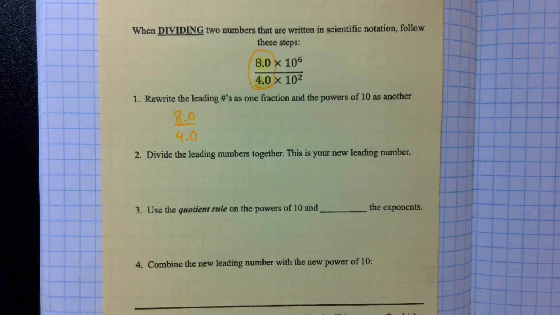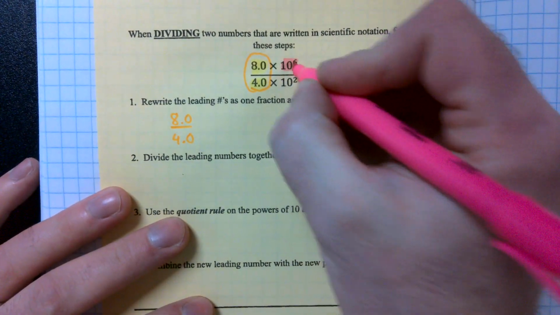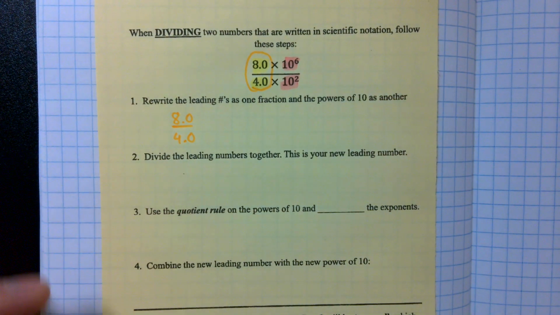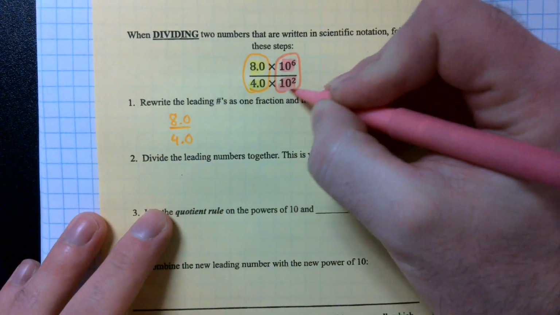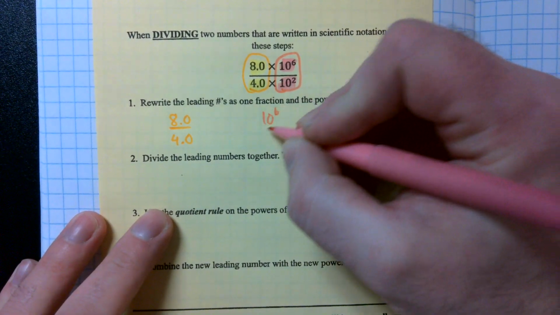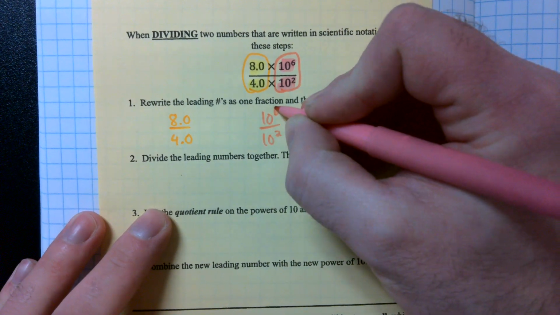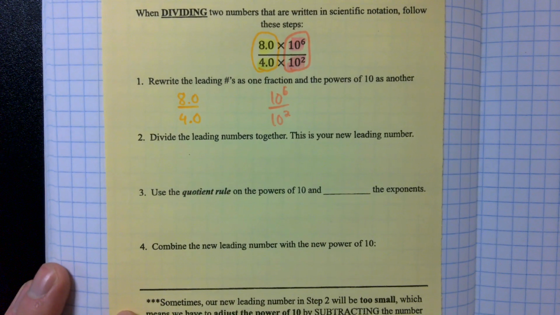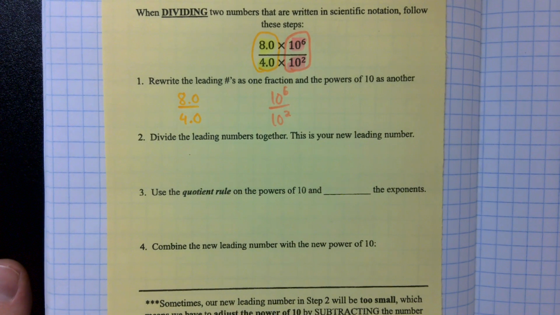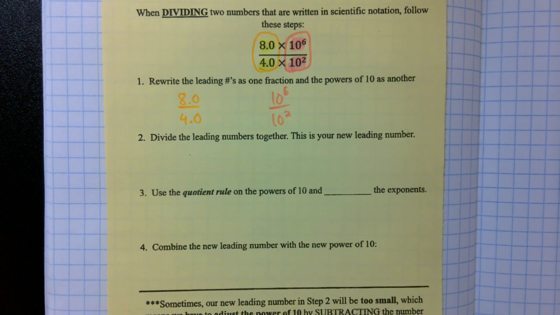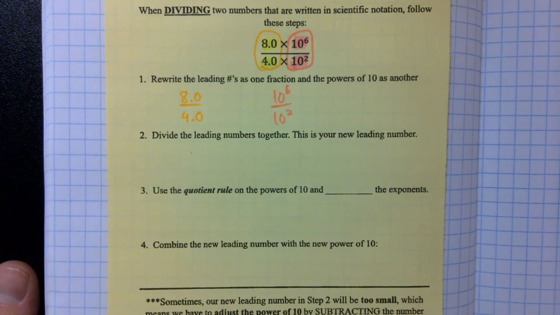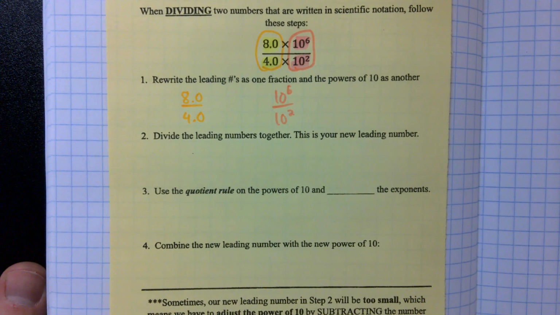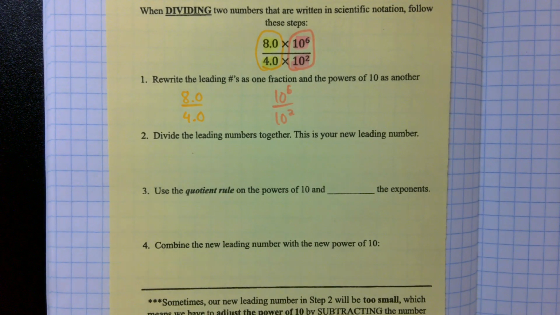And then what are my two powers of 10? 6 and 2. 10 to the 6, 10 to the 2. I'm going to write those as their own little fraction as well. Everybody see what I did there? I just split it into two separate fractions.